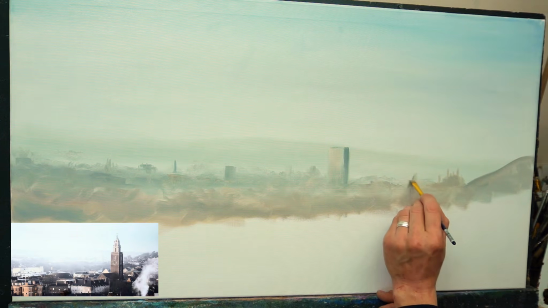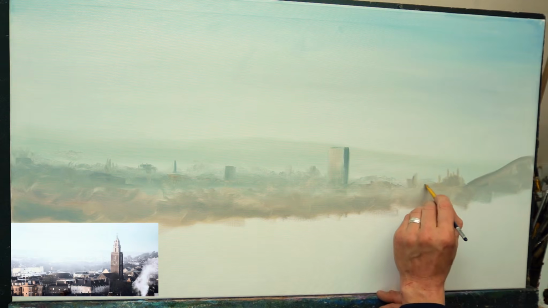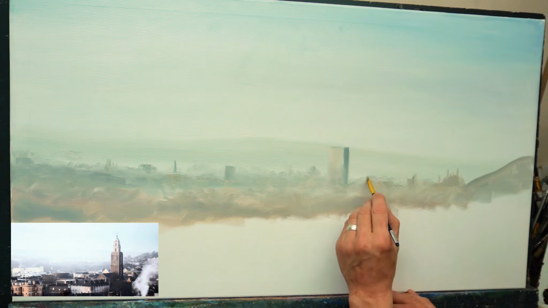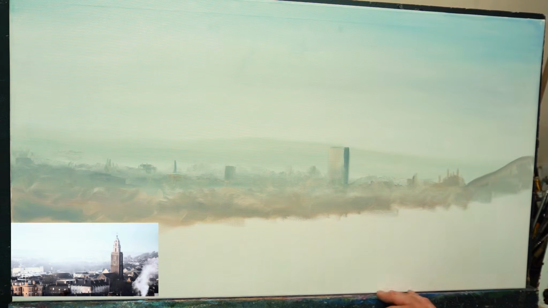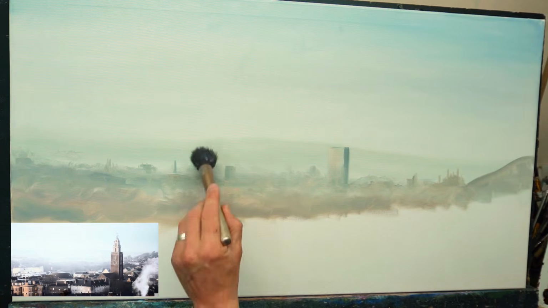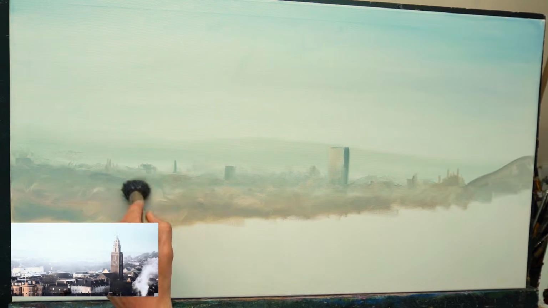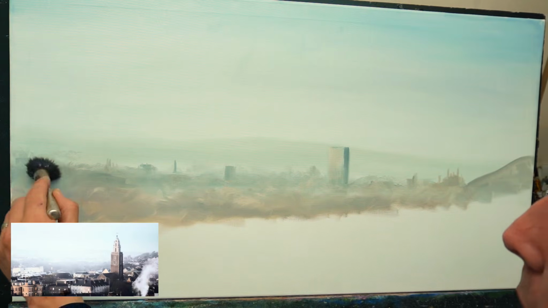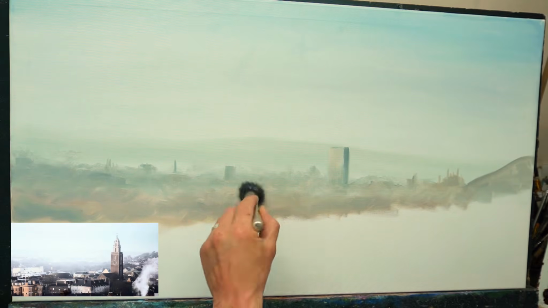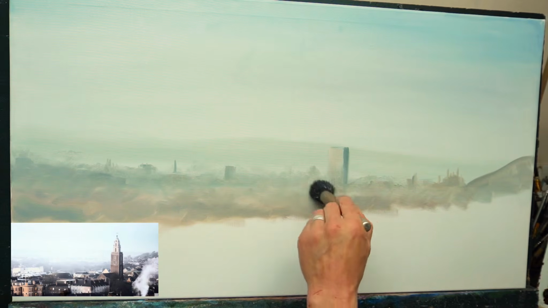And you see, you can't actually see the details of the buildings, but you know they're there. And that's the whole point of this type of a painting. You know they're there. Now I am going to take a soft blender brush and just very gently soften around some of those into the background as well, you see? Just getting rid of the brush strokes. So it's all become nice and kind of fuzzy and misty. Okay?